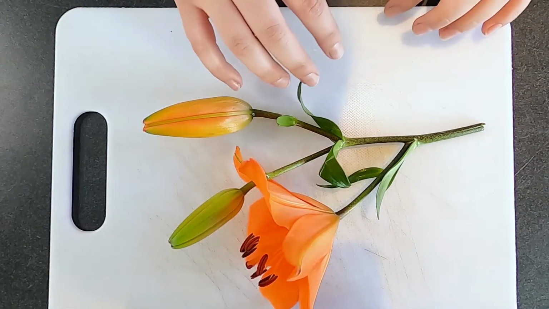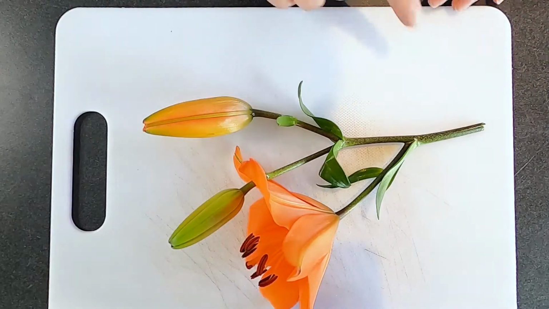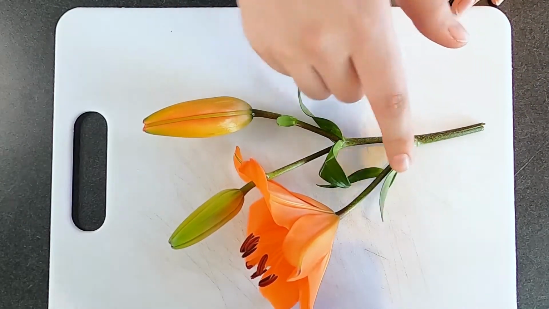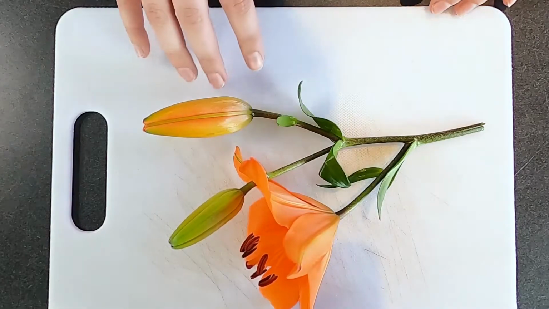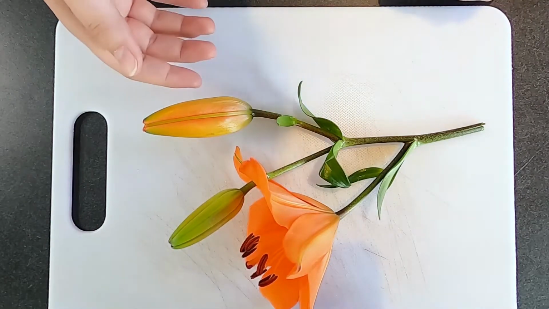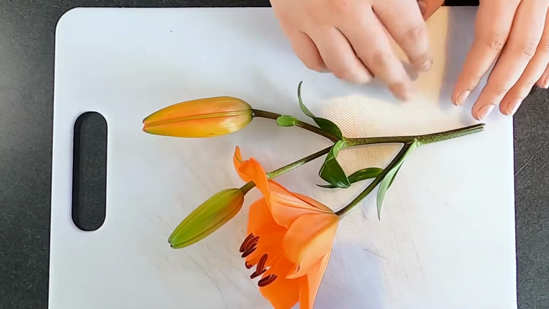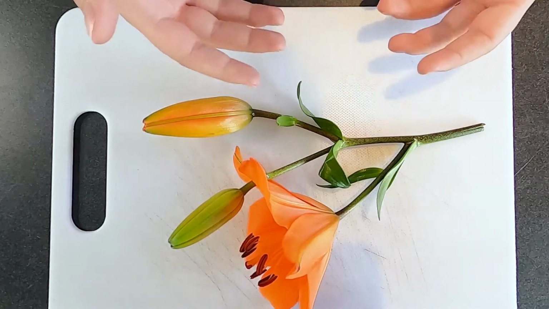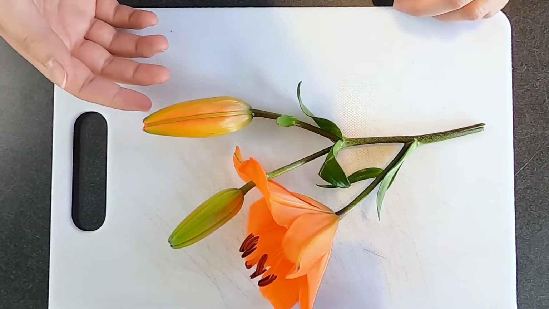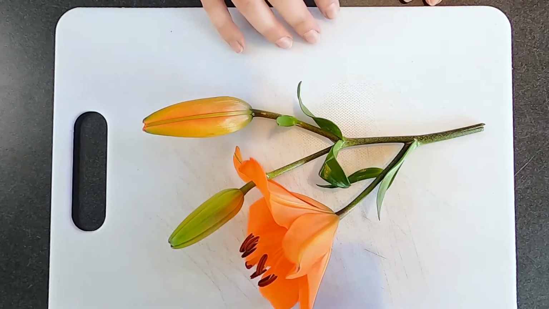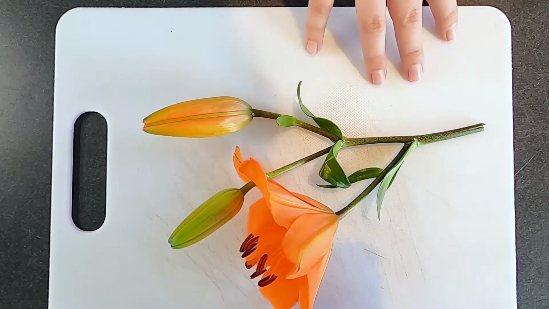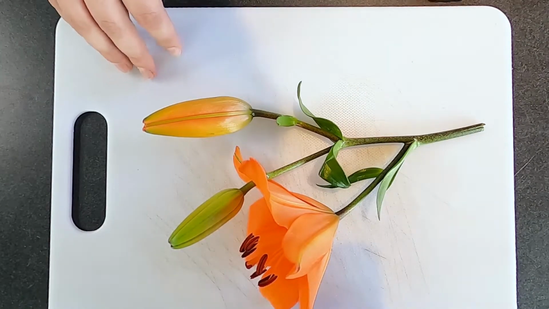So first, we're going to take a look at our whole flower. We have our stem, leaves, and our full flower here. Each of these parts is very important. We have the stem, which obviously holds up the flower. It keeps it as close to the sun as possible. But it also supplies nutrients. It delivers nutrients from the roots all the way to the flower.